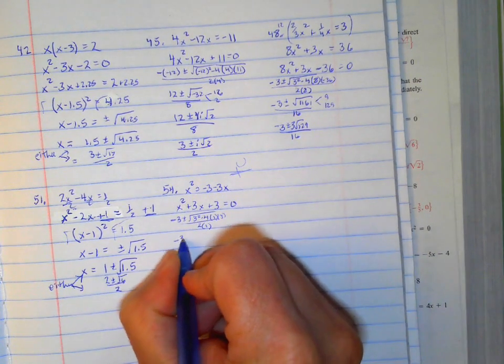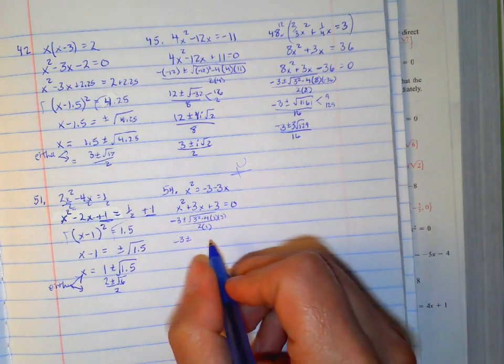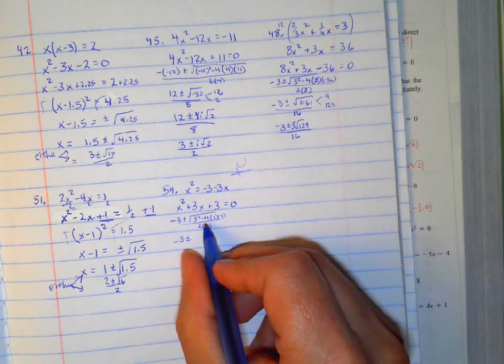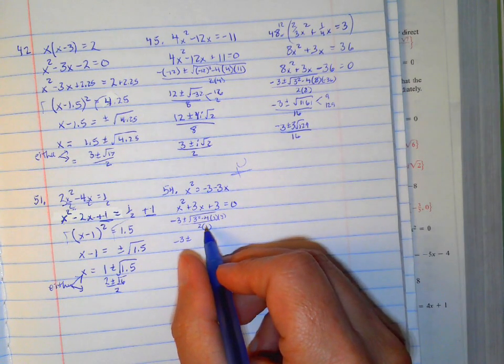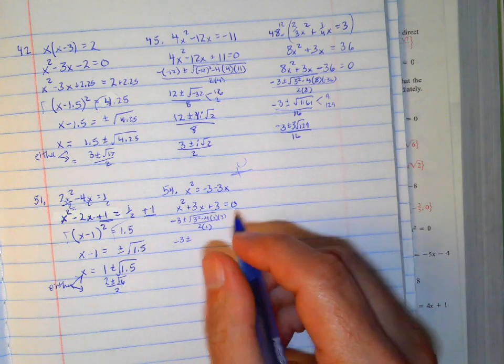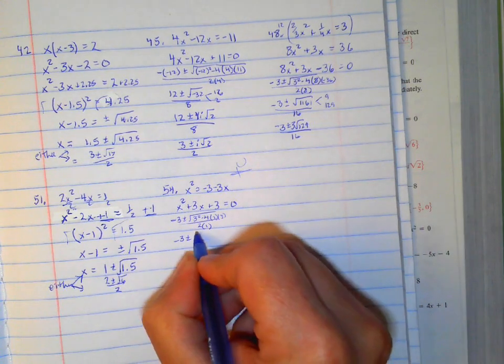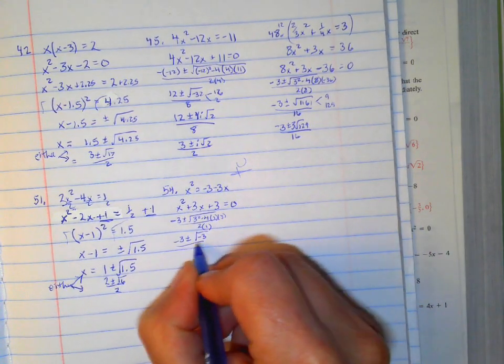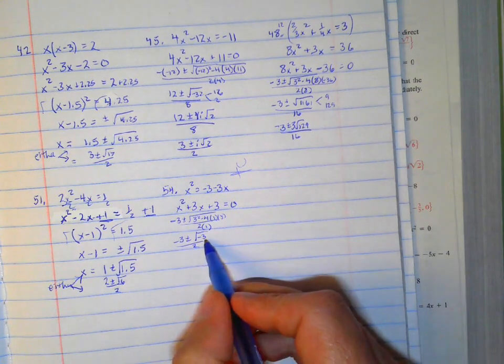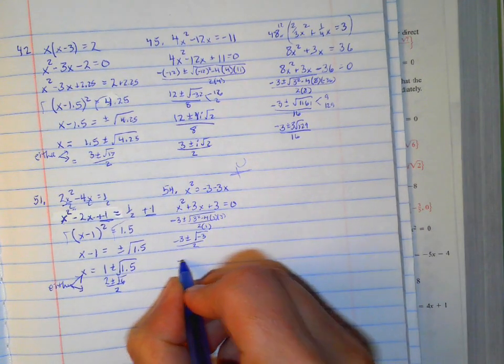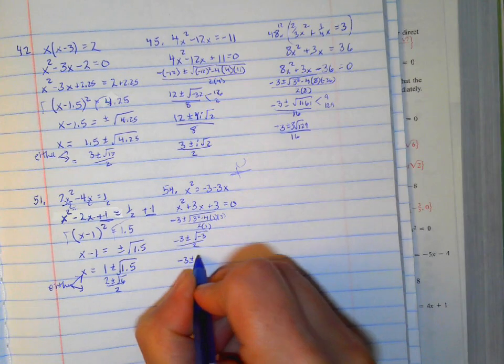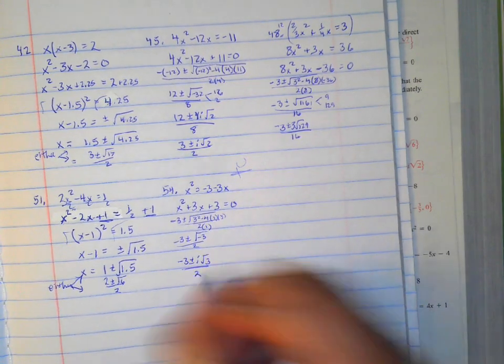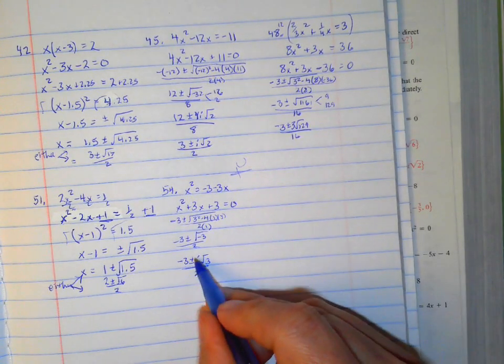Okay, so it'd be -3 plus or minus 3 squared is 9, minus 4 times 1 times 3, which is basically 9 minus 12, would be -3. Square root of -3, pull the i out. And nothing we can simplify.